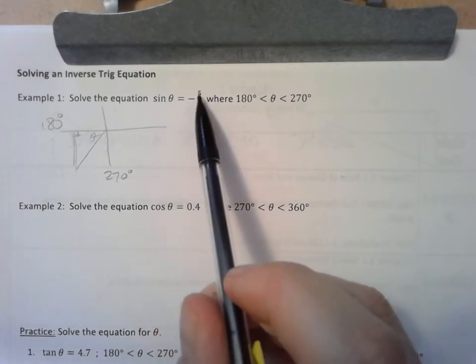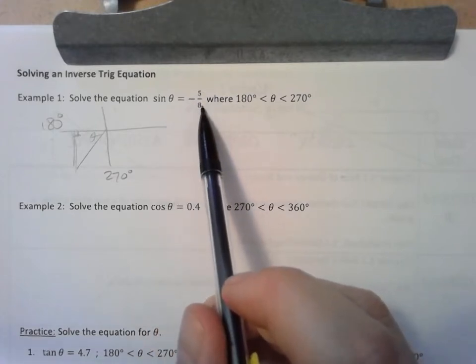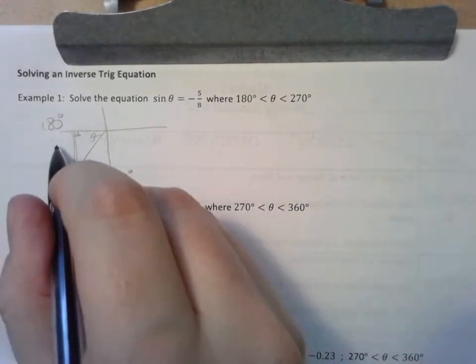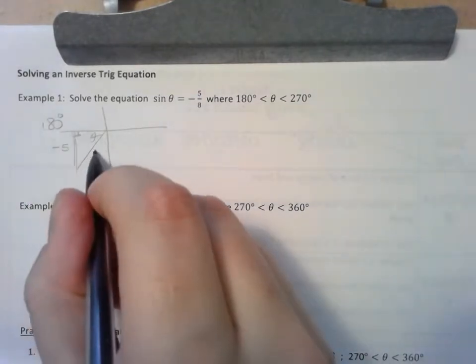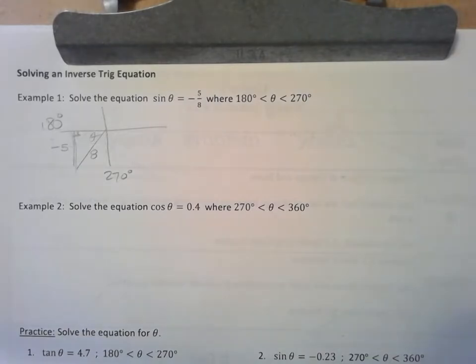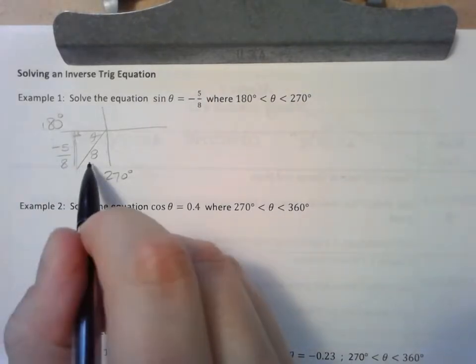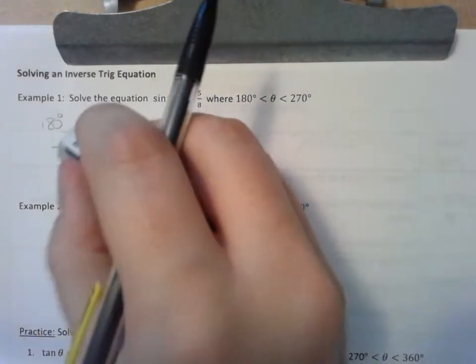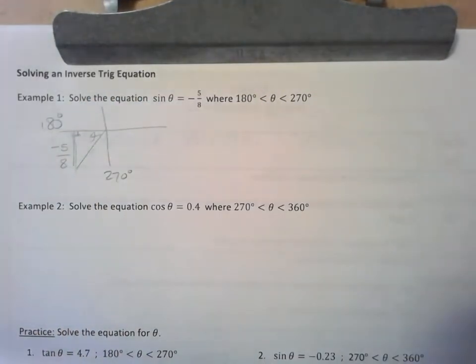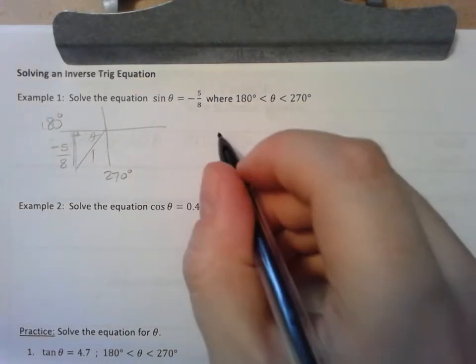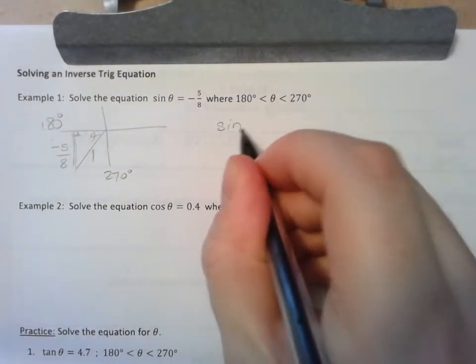What this means is the opposite side divided by the hypotenuse is 5/8. So we could label this y-coordinate as -5 and the hypotenuse of 8, but then it wouldn't fit within a unit circle. Another way to do this is to divide both of these by 8, so it becomes a unit circle when you shrink it down. I'm not sure the picture is actually necessary to do this because we have inverses.